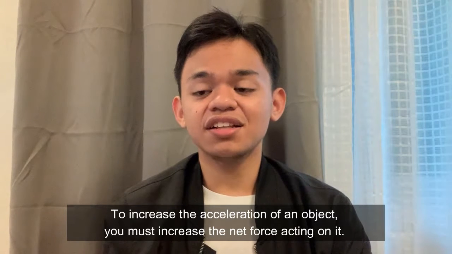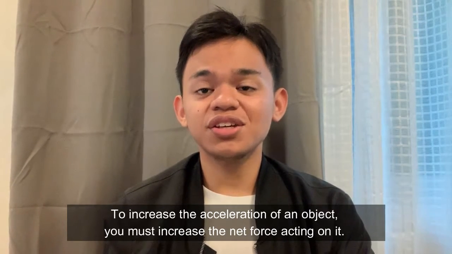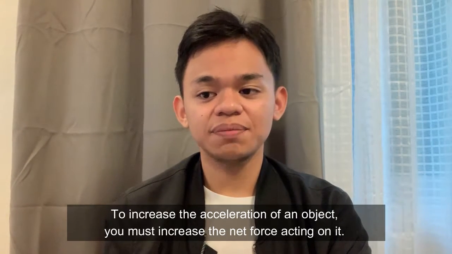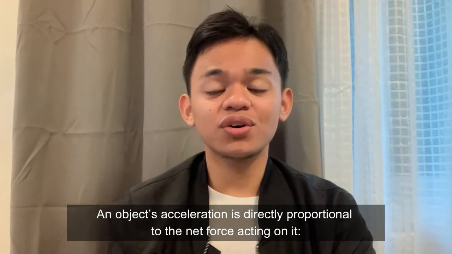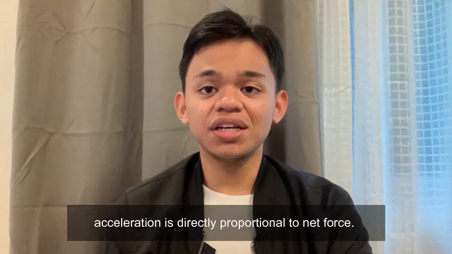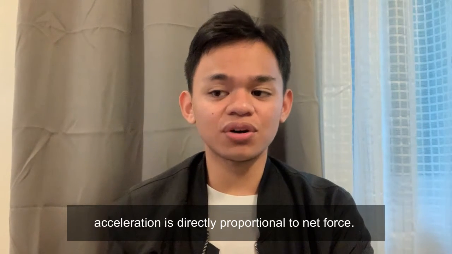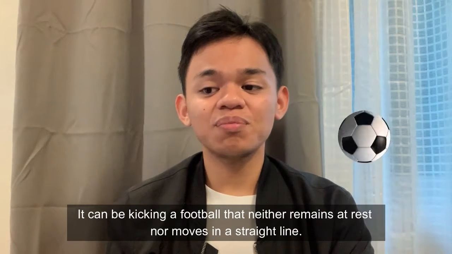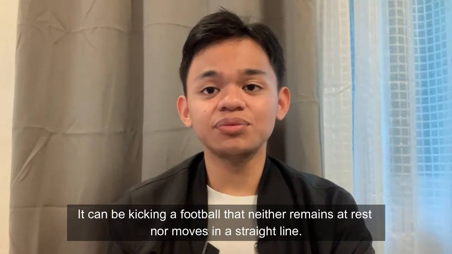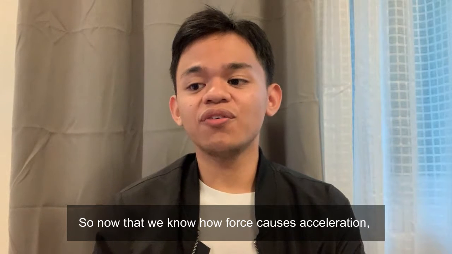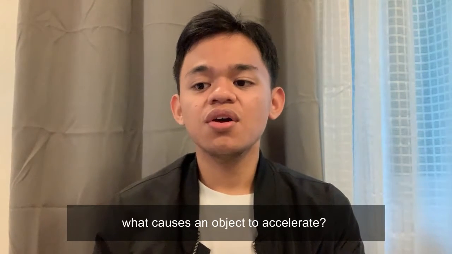To increase the acceleration of an object, we must increase the net force acting on it. An object's acceleration is directly proportional to the net force acting on it. Acceleration is directly proportional to net force. It can be kicking a football that neither remains at rest nor moves in a straight line. So now that we know how force causes acceleration, what else causes an object to accelerate?